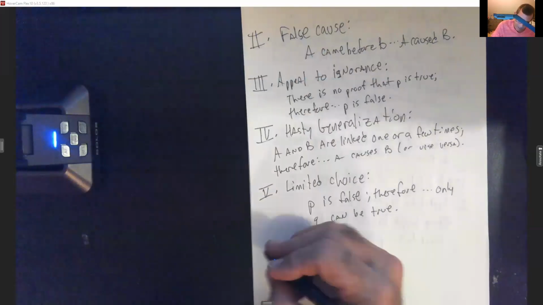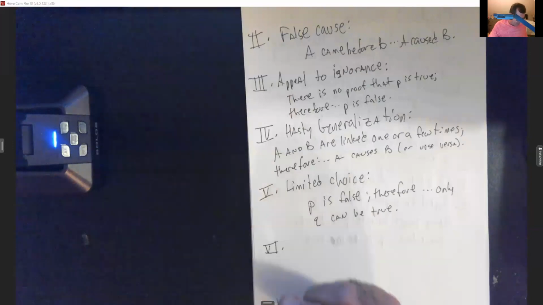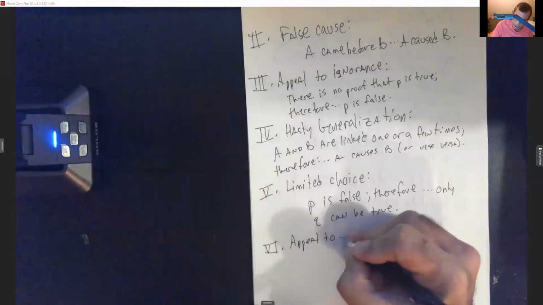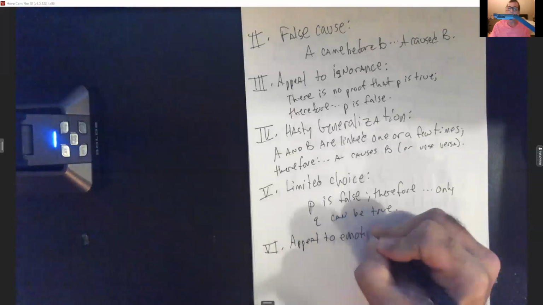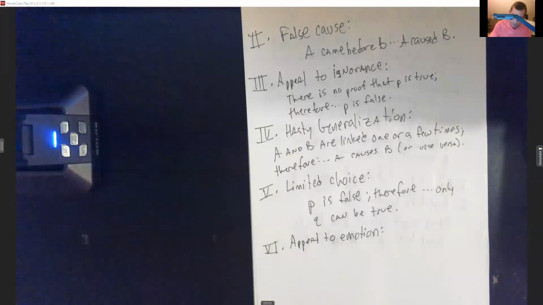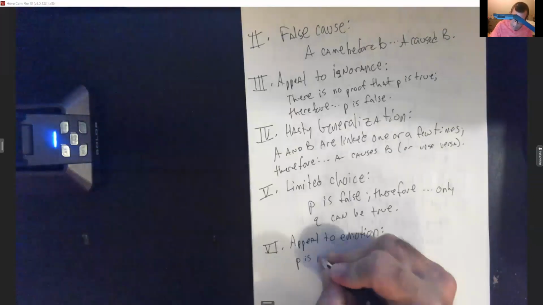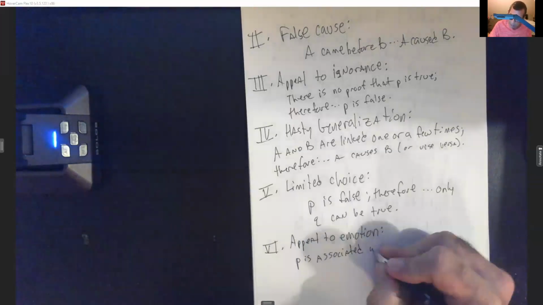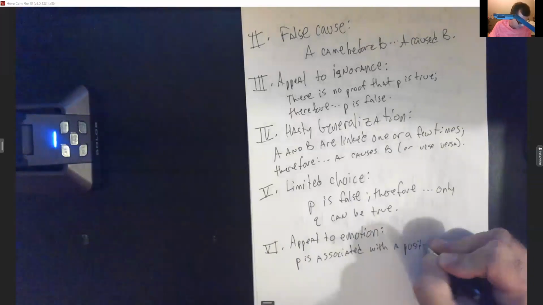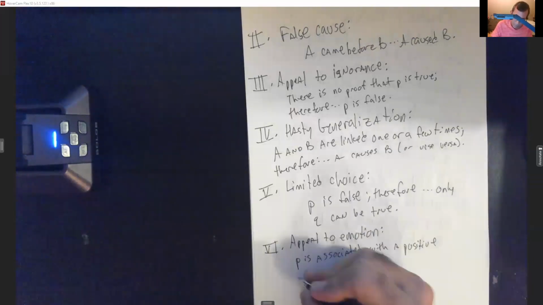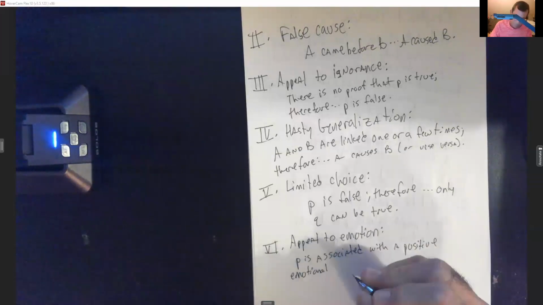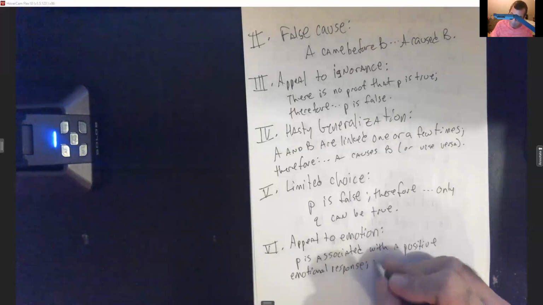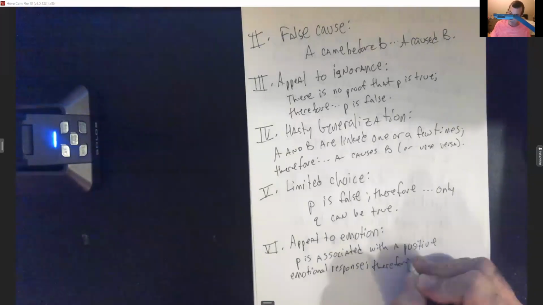All right, what's that? Number 6 is appeal to emotion. Your emotions are your feelings, right? So P is associated with a positive emotional response. Therefore, P is true.